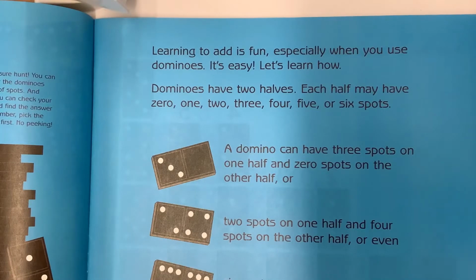Dominoes have two halves. Each half may have 0, 1, 2, 3, 4, 5, or 6 spots. A domino can have 3 spots on one half and 0 spots on the other half, or 2 spots on one half and 4 spots on the other half, or even 6 spots on one half and 6 spots on the other half.